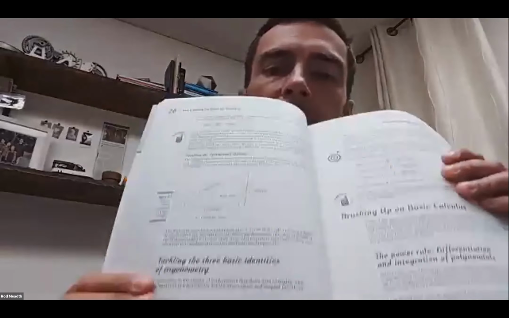Now we are going to start right away with right angle trigonometry. We are on kind of where that heading is down the bottom of page 26, tackling the three basic identities of trigonometry. There it is down the bottom. And they summarize this very, very quickly. Let me open up the whiteboard and we will start to show you how this looks.